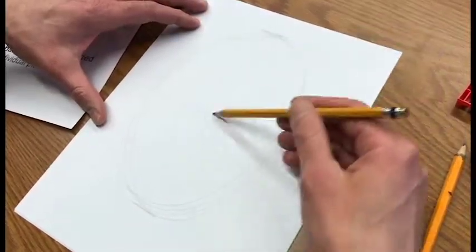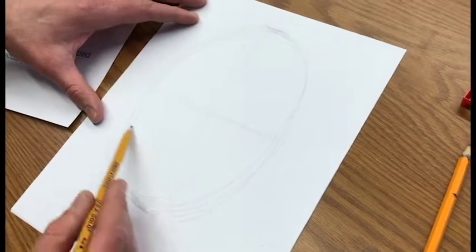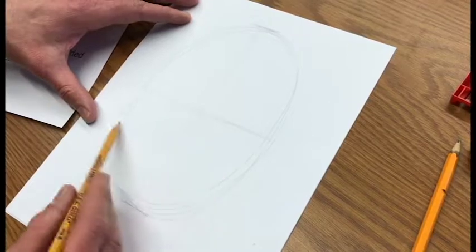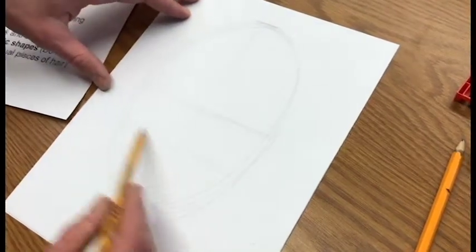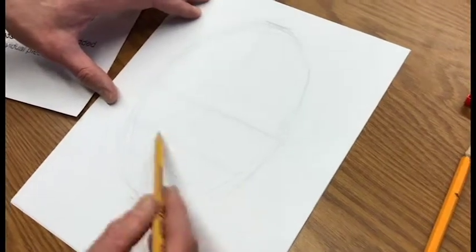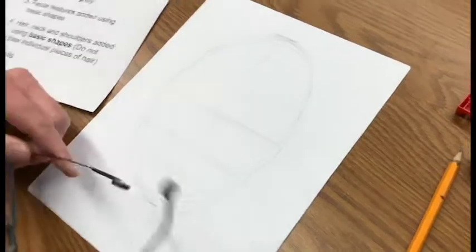Now, this is where we just lightly sketch in what we need. This is the quarter section, down here, and then we're going to go again. And we're all a little bit different, a little unique. So if you look at my face, my nose is not really skinny and thin, but it's not real wide either.